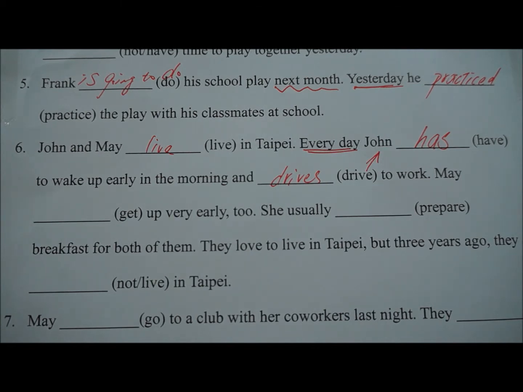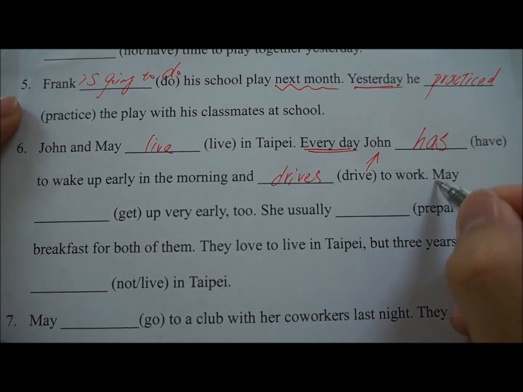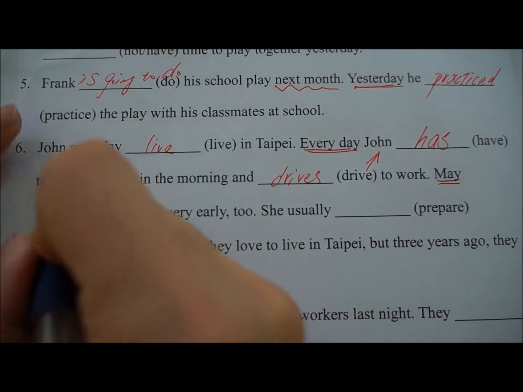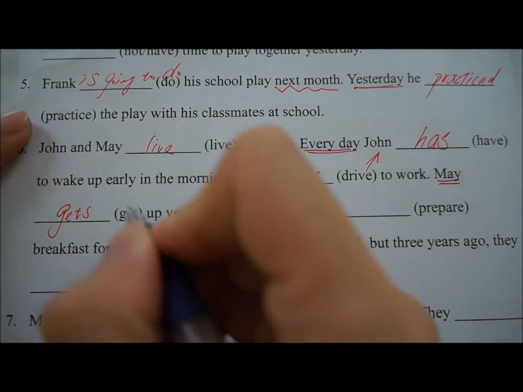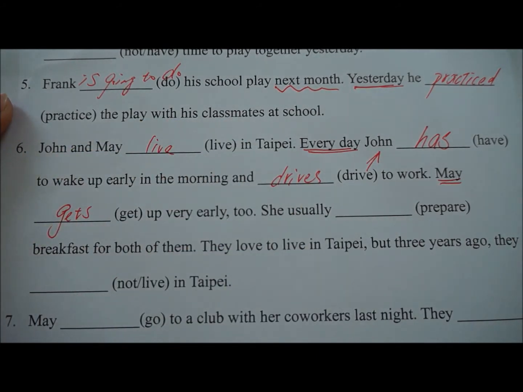So the answer is, every day John has to wake up early in the morning and drives to work. May ___ up very early too. Which means May wakes up very early every day too, just like John. So it's also the simple present tense. So the answer is, May, third person singular, gets up very early too.